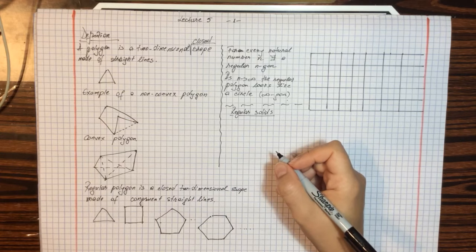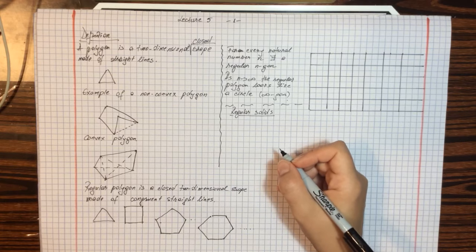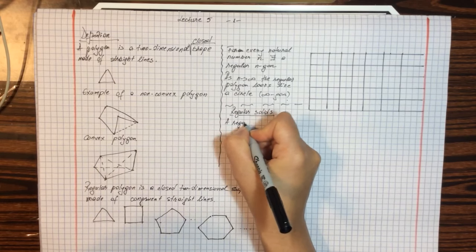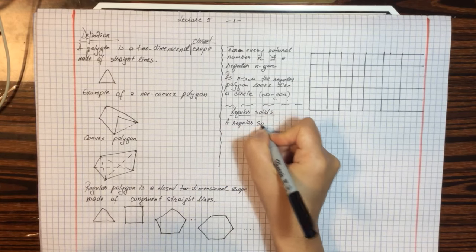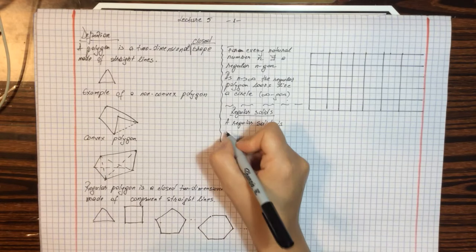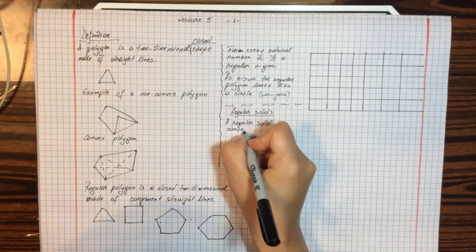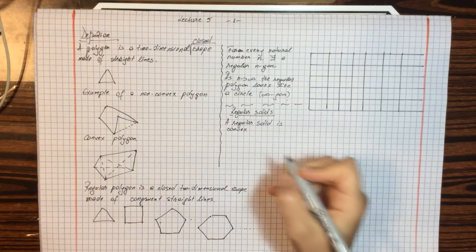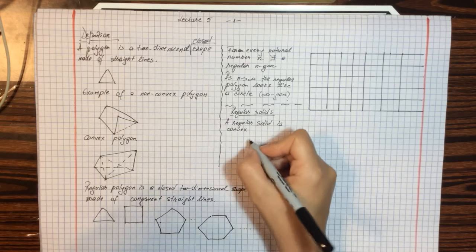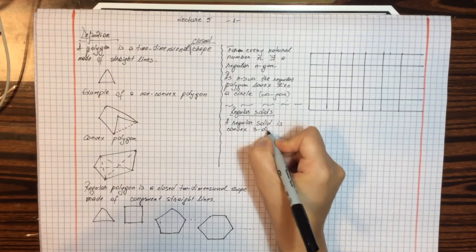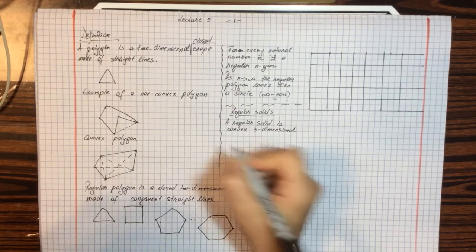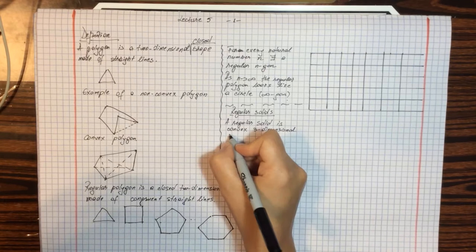A regular solid is a convex 3-dimensional shape.